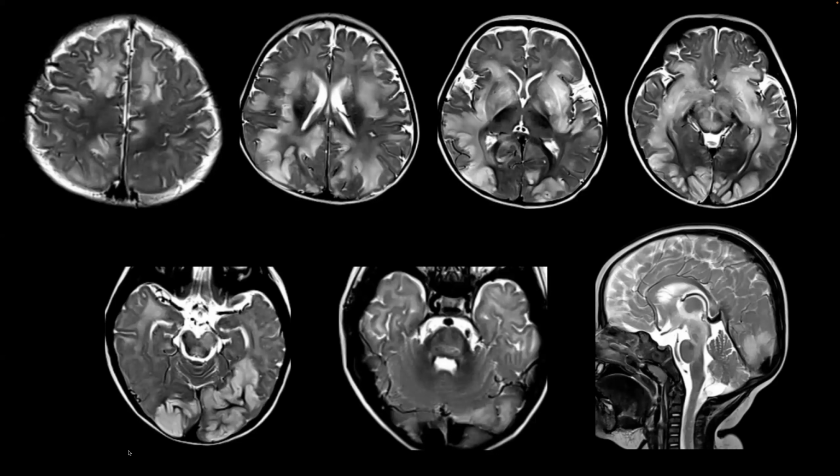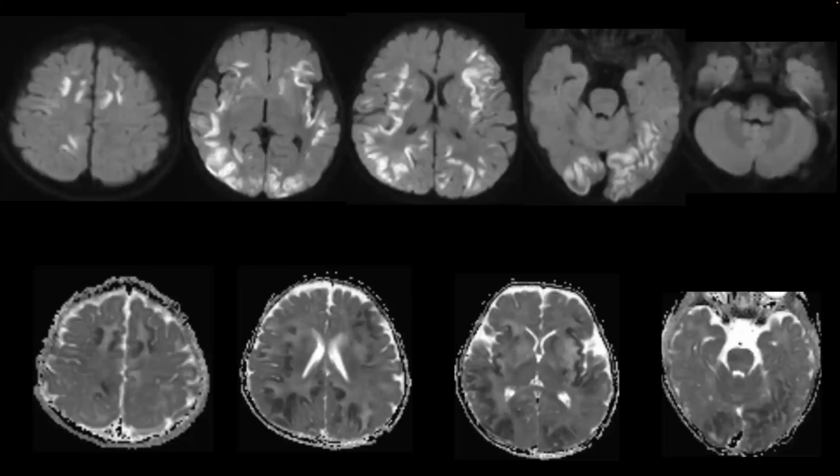Okay, sure. So that was one thing. The extensive restricted diffusion and the age of the child were the things which were actually driving us towards an infective or sort of a similar kind of pathology initially, clinically.